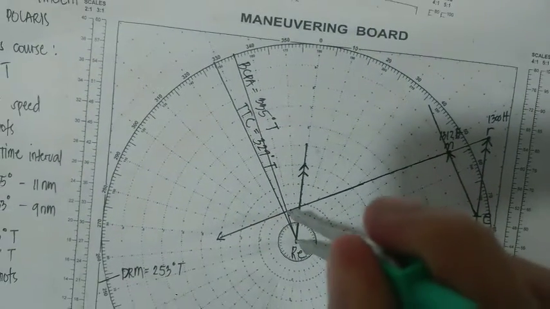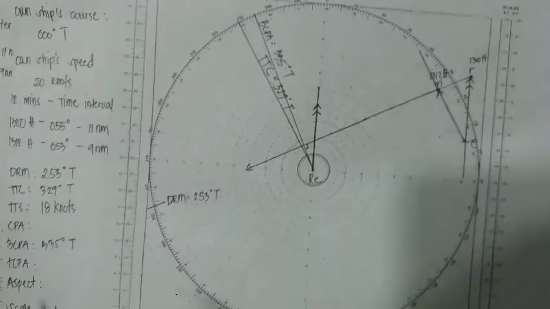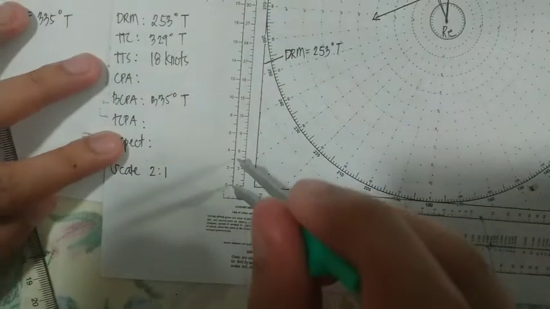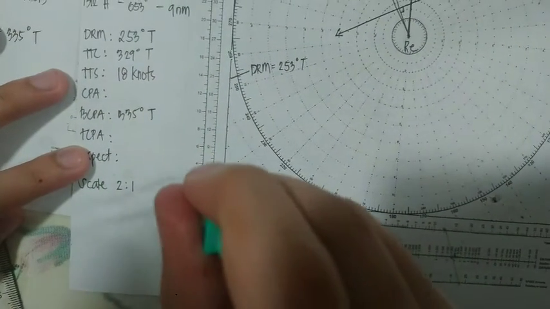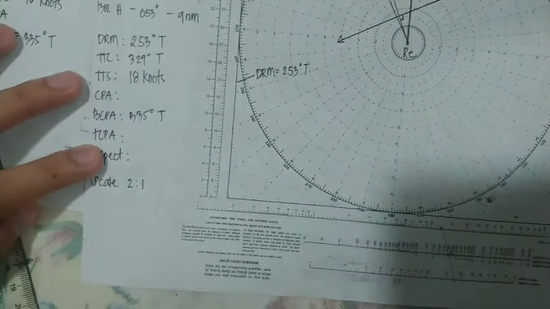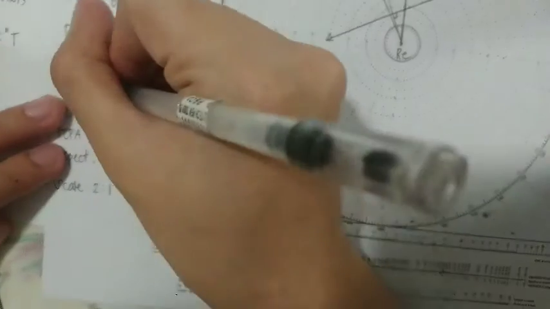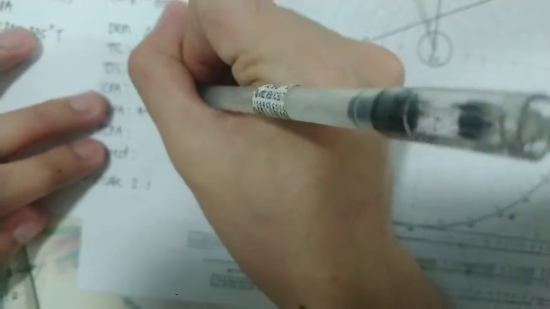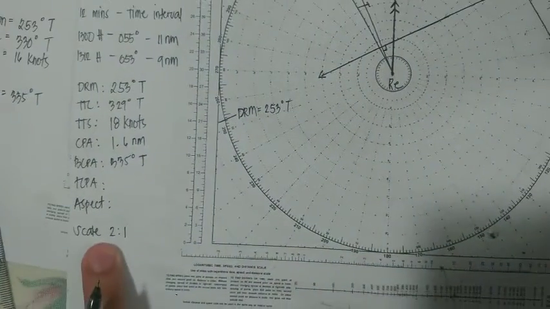Imo na siyang isukod, then ibutang nimo sa scale ug ma-measure nimo. So ang akong CPA is 1.6 nautical miles. Ang gigamit nga scale kay 2:1.